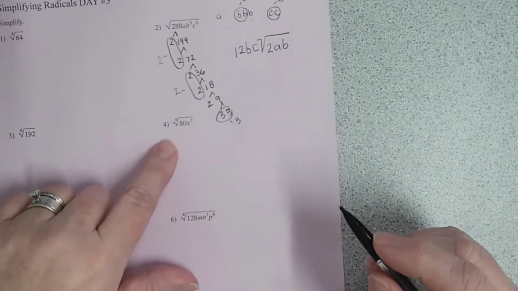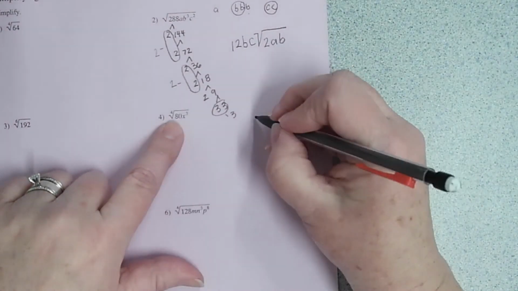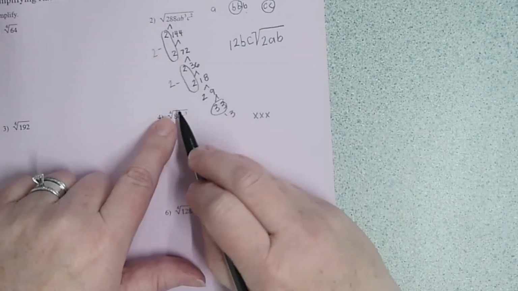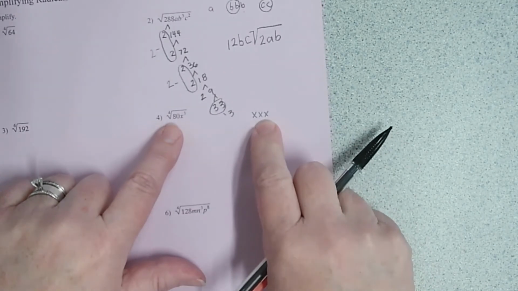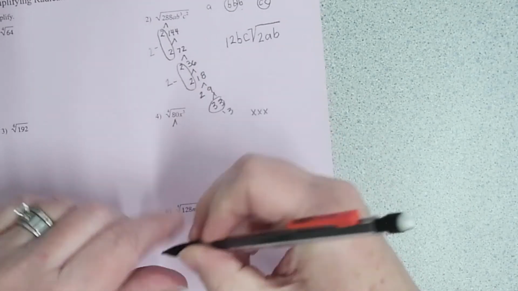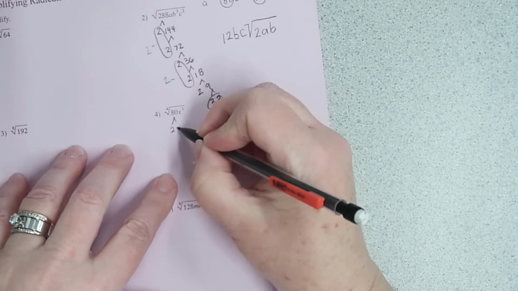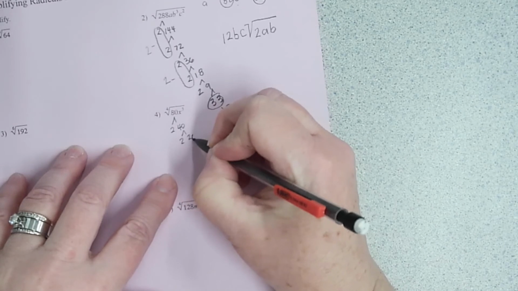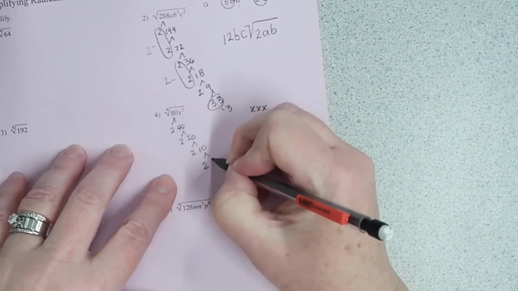Okay, so now look at this. We have a fourth root. Let's go ahead and look at this. We have x's, 1, 2, 3, and we know that it's going to be in 4's. So we know that this is just going to stay as x to the third, but we want to just leave it there because we want to know where we're going to place it. So we're not circling it. Let's go ahead and start our factor tree. 2 goes into 80 40 times. 2 into 40 is 20. 2 into 20 is 10. 2 into 10 is 5.